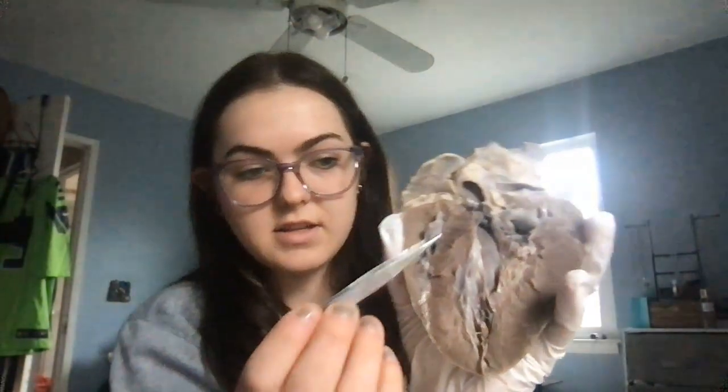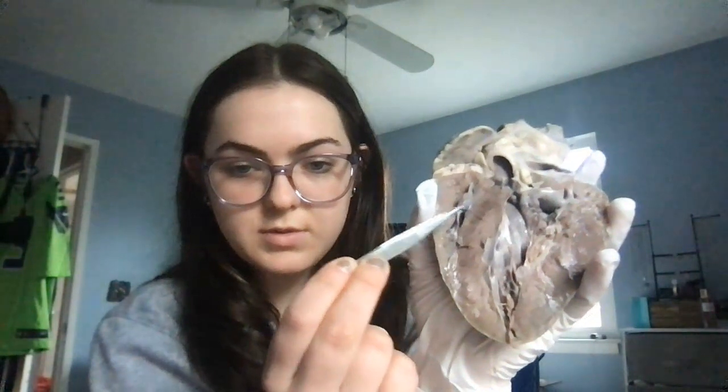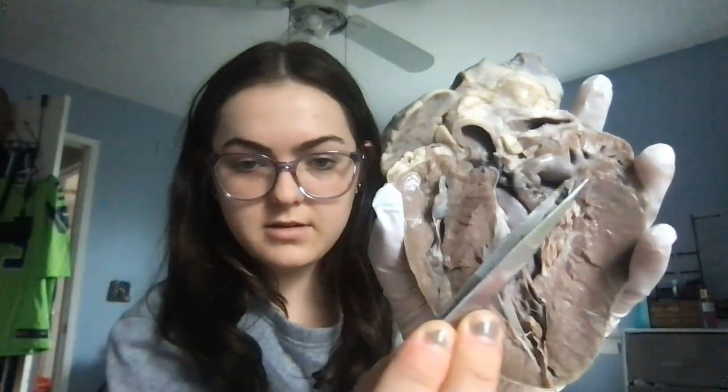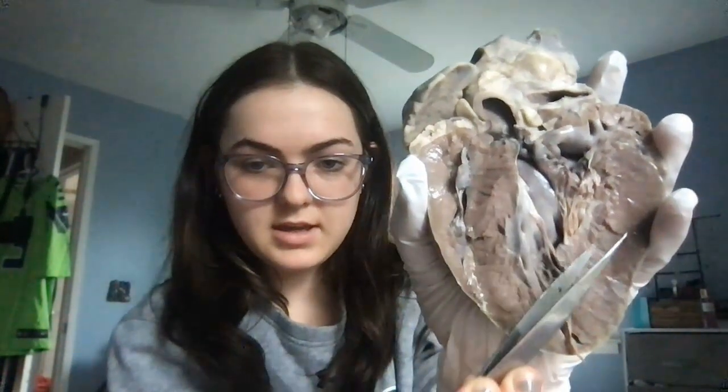From there I can show you that on the top here, this is the right atrium. Following down is the right ventricle. Going back over here, let's see if I can get a better view, right here, the left atrium. Coming down right here is the left ventricle.